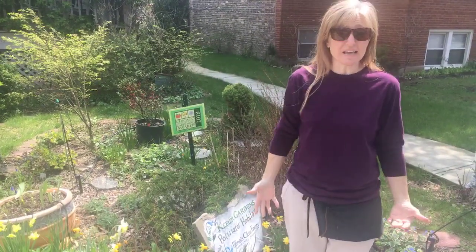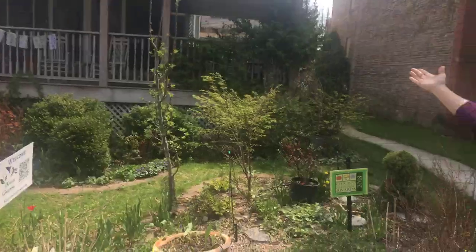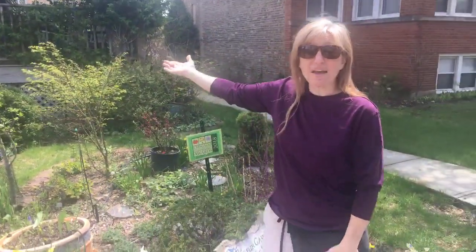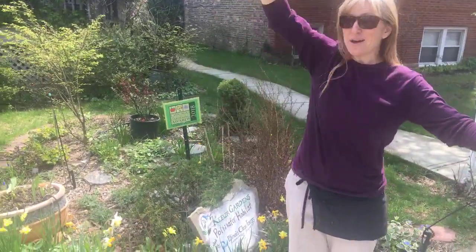Let's talk about what a habitat is. Okay. A habitat is where you live. It's your home, basically. That's our home. So what do we have there? We have shelter. We have food and water. We have a place where we can have our family. And that's what this habitat does for the pollinators.